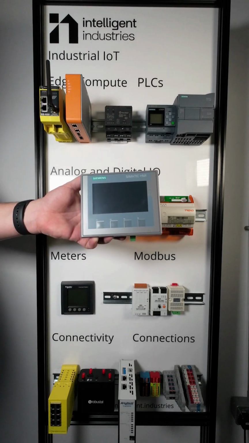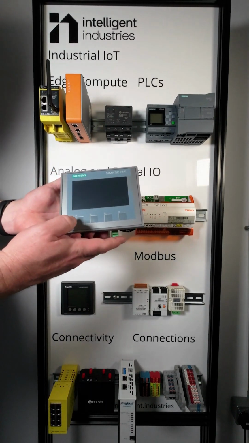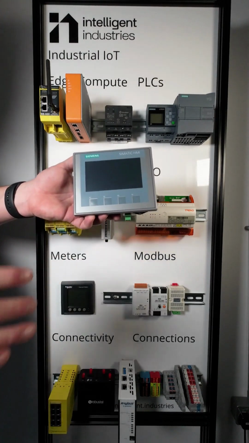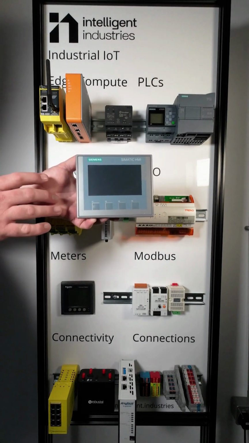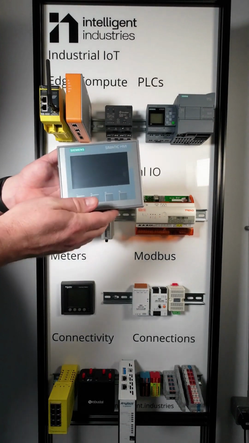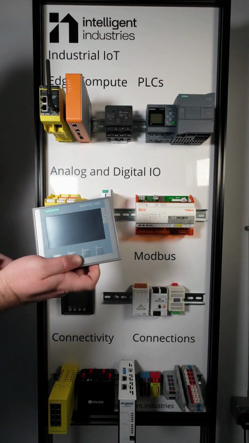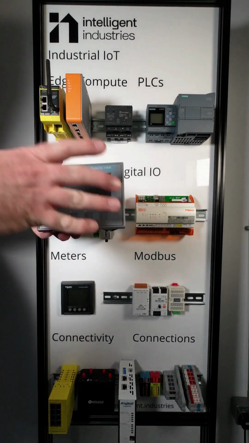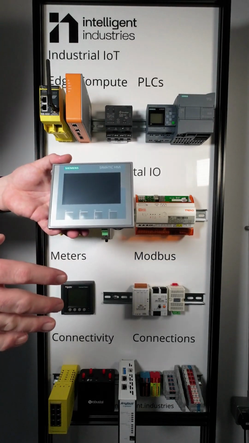Okay, and then something that's not on this board is this. This is an HMI, and these come in different sizes and configurations. This is a little one with 4 function buttons on it, and essentially this is a display. So it can display graphics and information, and we can have it connected to our PLCs so that when we're running a program on our PLCs, we can have this display various information about our sensors and the process that's running.